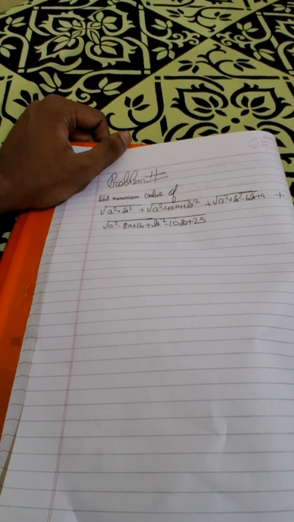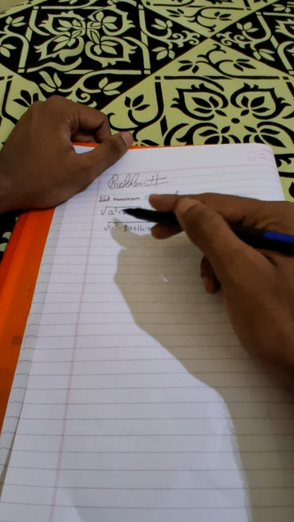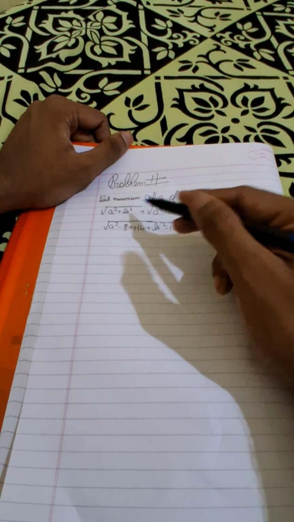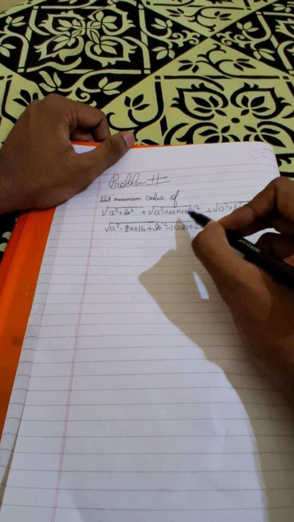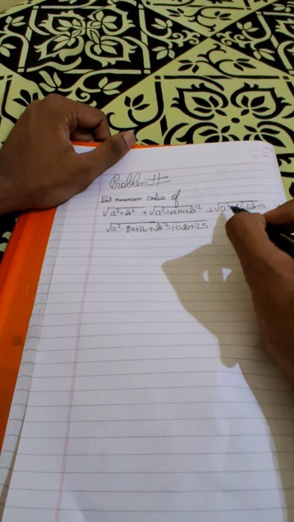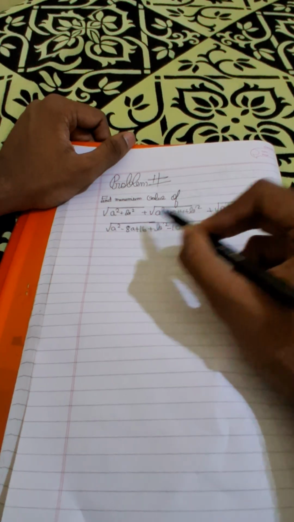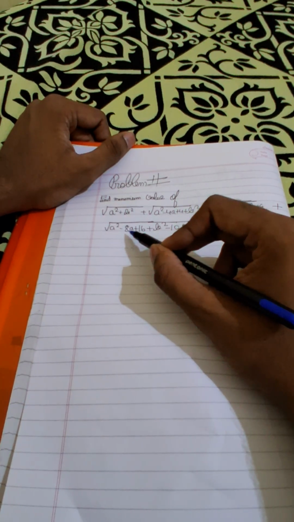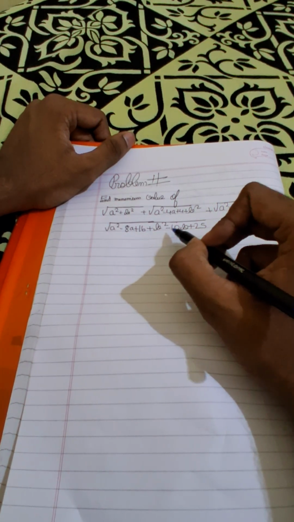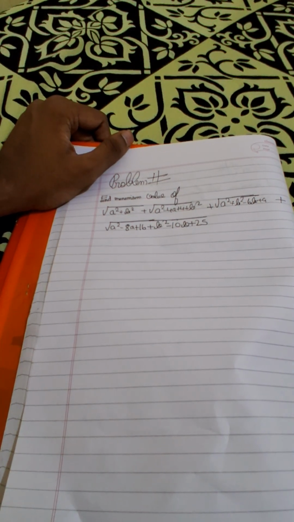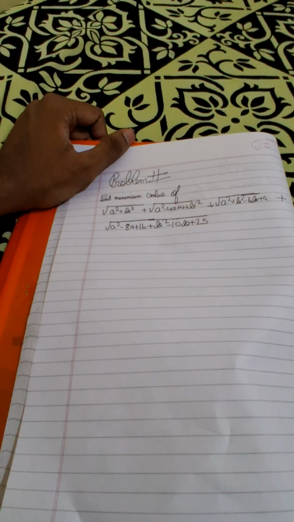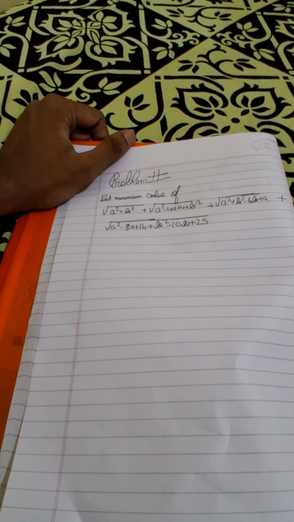The problem is: find the minimum value of root of a square plus b square, plus root of a square minus 4a plus 4 plus b square, plus root of a square plus b square minus 6b plus 9, plus root of a square minus 8a plus 16 plus b square minus 10b plus 25. This is a problem given to me by my sir as a challenge problem.